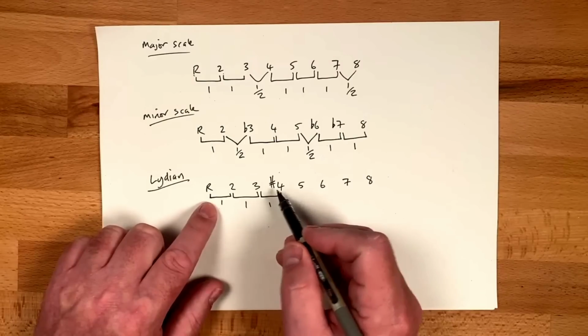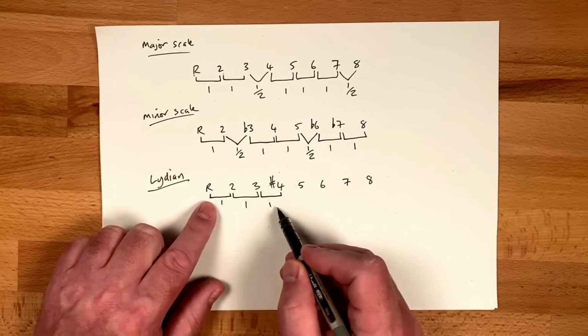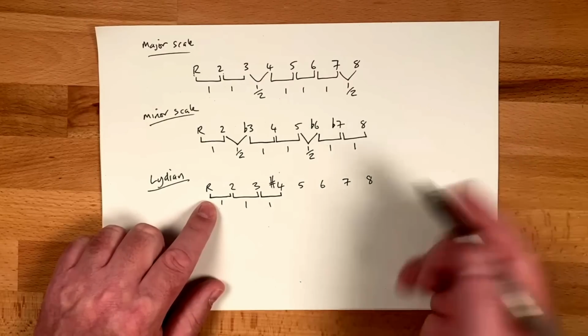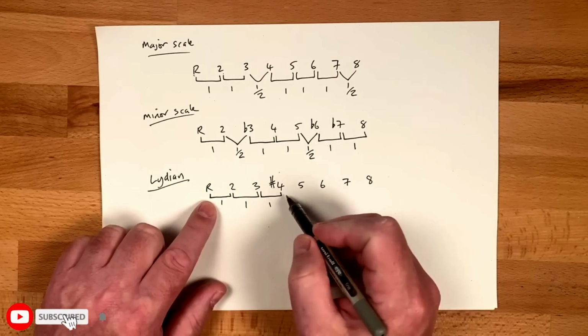And this is what the sharp 4 is, guys. We can think of the tritone as sharp 4. It's another way of thinking about the same distance. It works out the same on the fretboard, and that's a useful idea to carry around in your head.